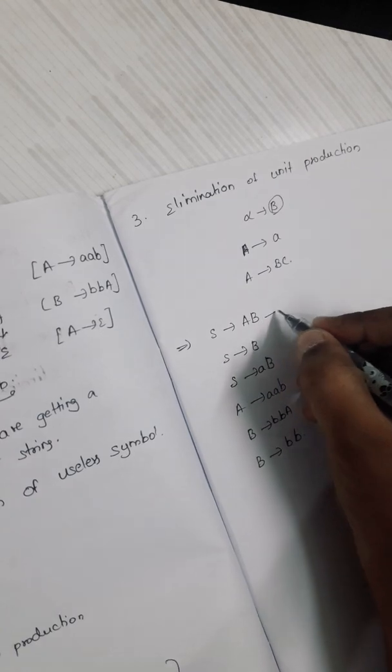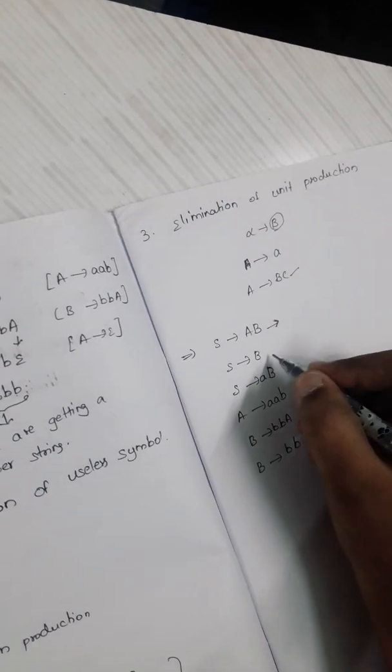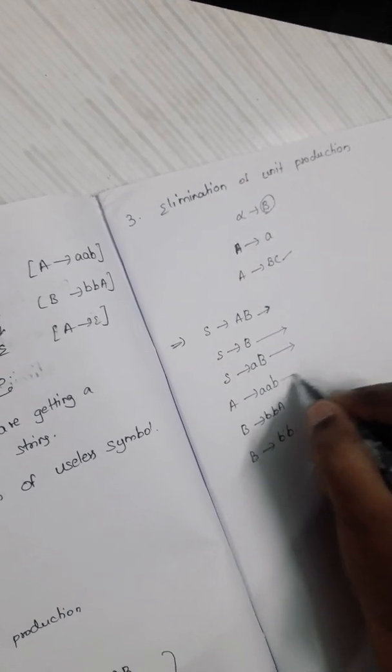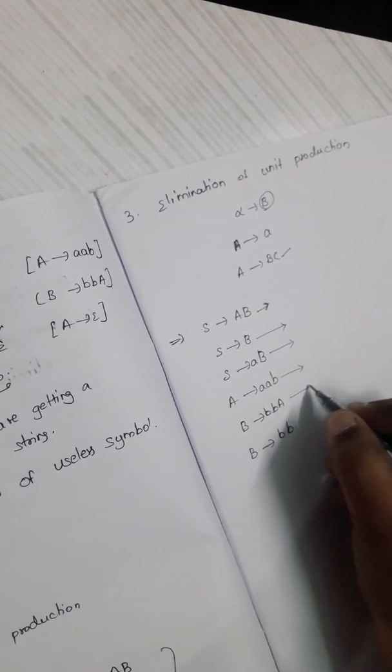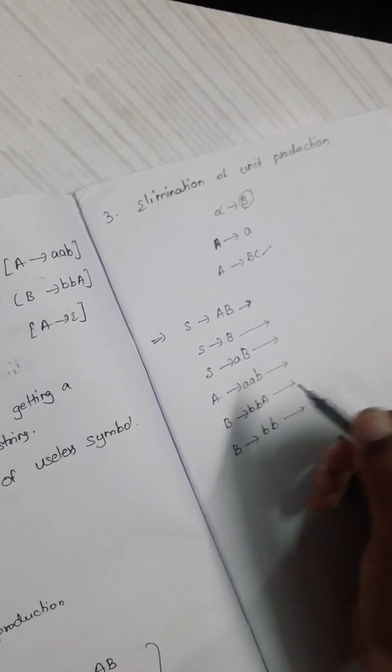This one is in Chomsky normal form as a production rule. We need to modify this, and the same here.